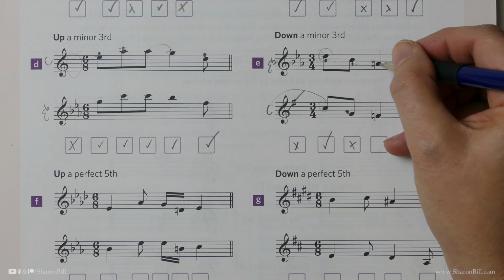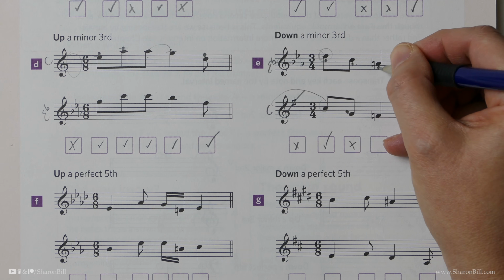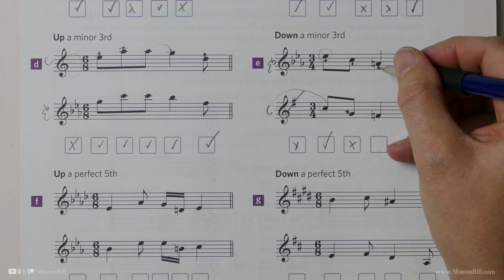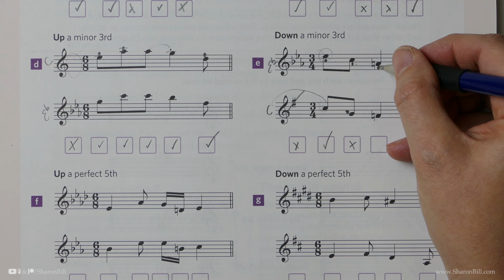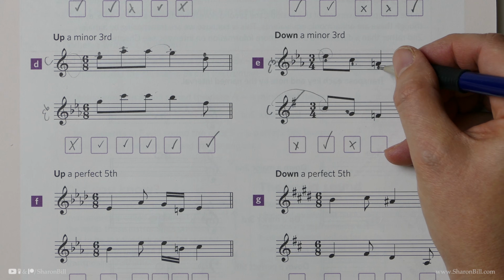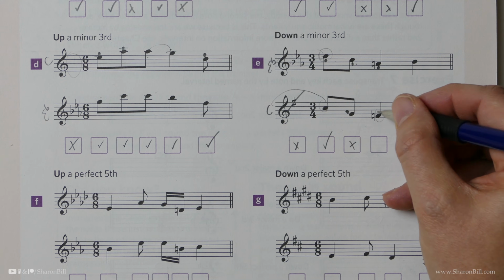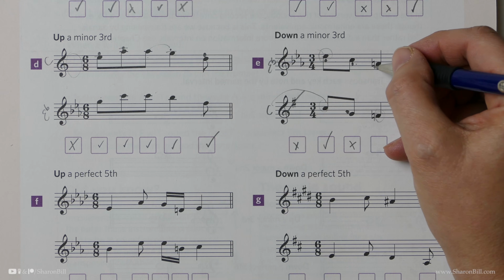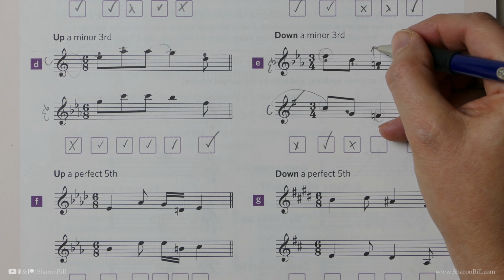Now down a minor third, this one is F. Now this is correct in terms of this is the correct note, but here we have an A flat that has been made natural, so that's been raised.